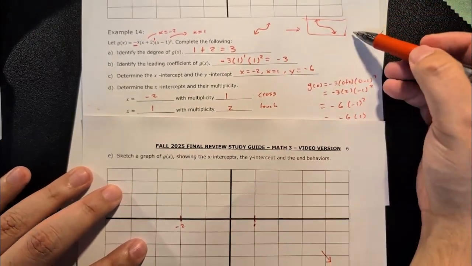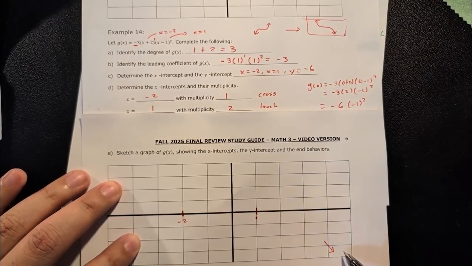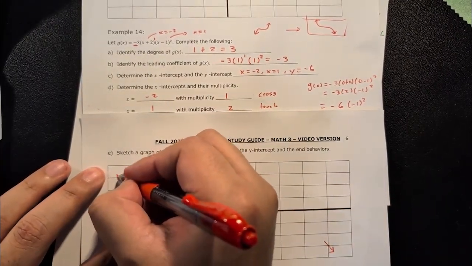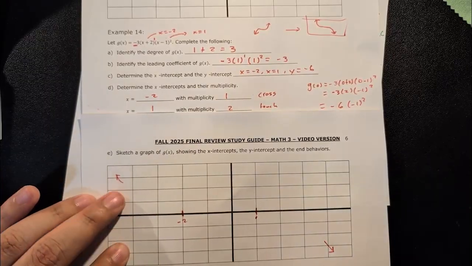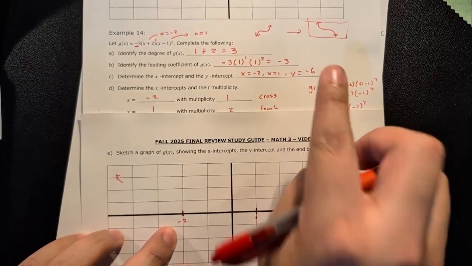We know it's going to look something like this. So we know our end behavior is going to be somewhere up here, and then our end behavior up here is going to look something like that. Now we just have to fill in the gaps. And the y-intercept is negative 6.